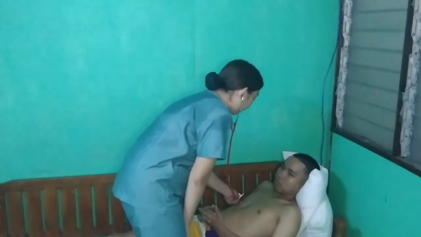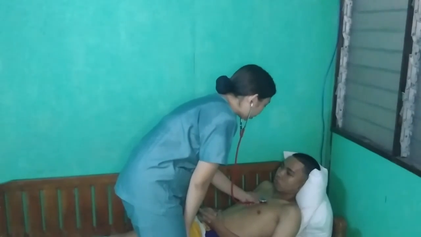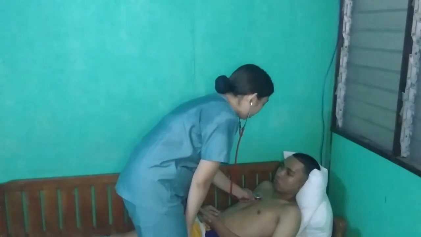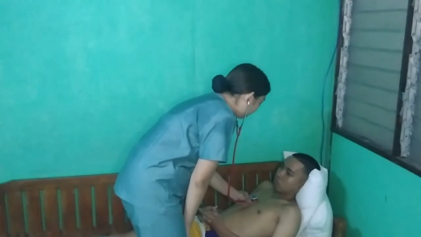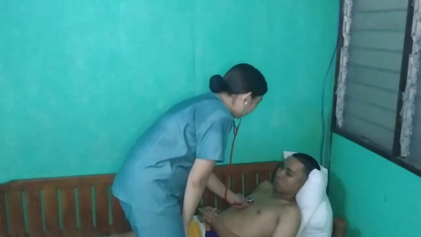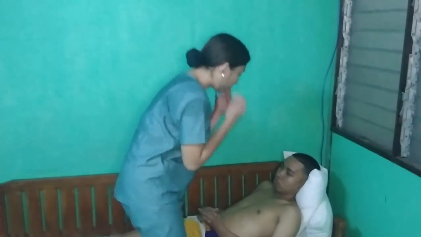Okay, so what you are trying to listen for is the presence of murmurs, and for the normal sounds, which are S1 and S2, and for the extra sounds, which are S3 and S4. Okay. Good. You also have to take note of the heart rate and the rhythm.